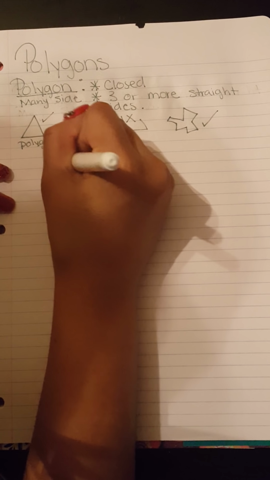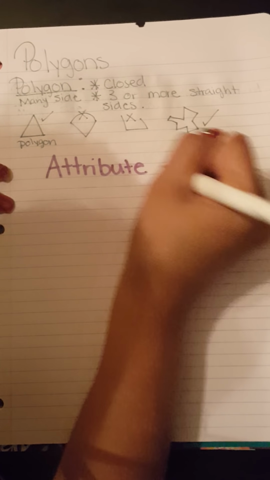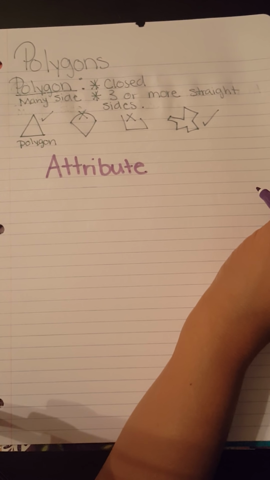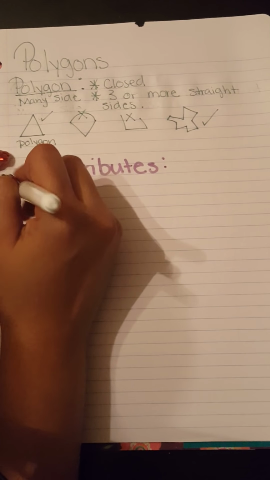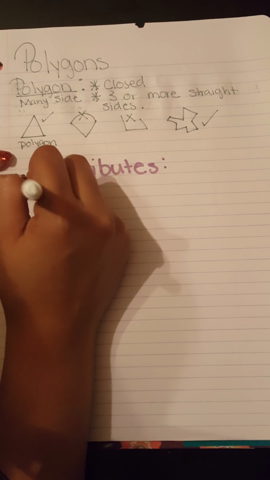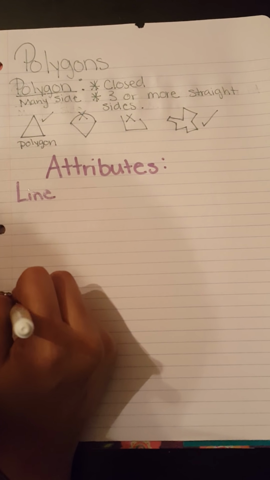To categorize our polygons today, boys and girls, we're going to be focusing on their attributes. And an attribute is things that describe the shape. Let's go ahead and write that word down. We're going to be working with two main categories of attributes. When we're working with shapes, the two main things that we look for are their lines and their angles.